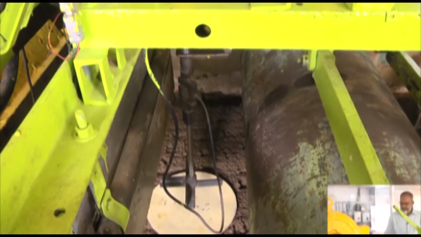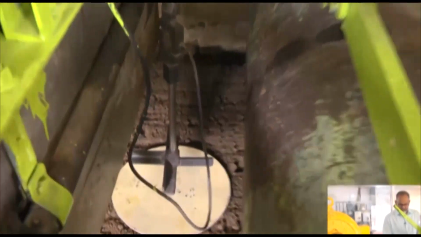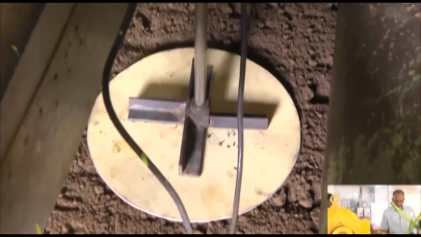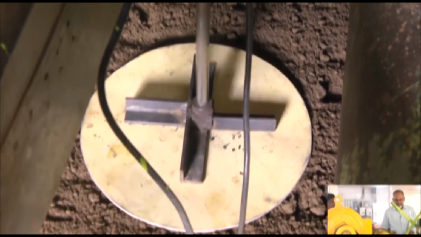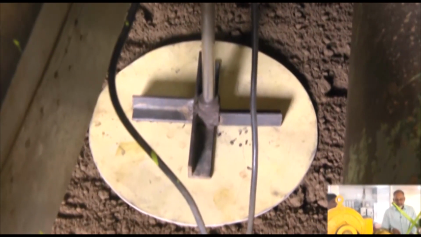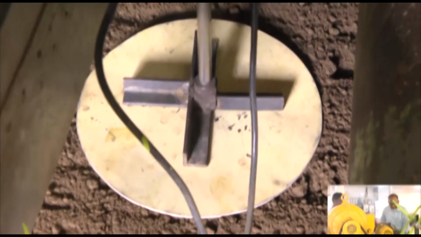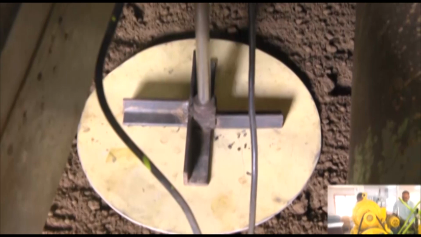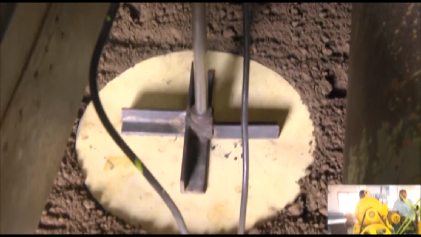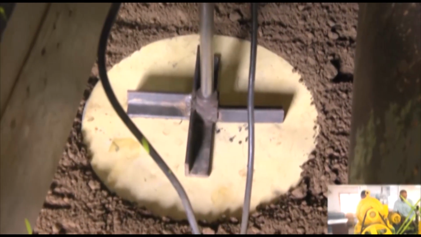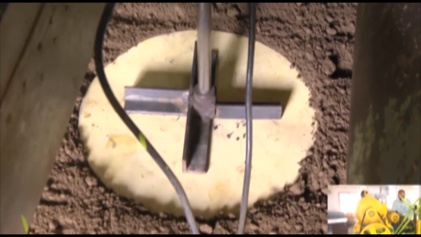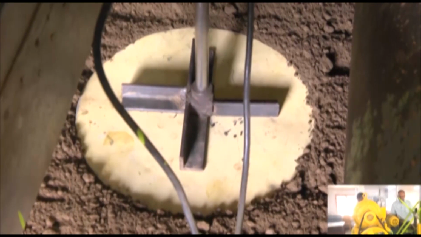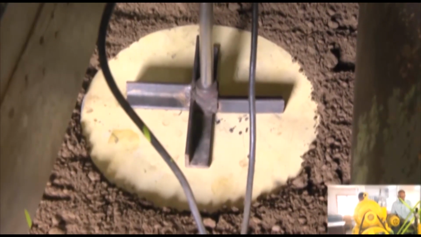So now I will show you. So this shaft is now in contact. There is a crossbar provided so that we will apply more or less a uniform pressure. So I have applied some force and the plate has now entered into the soil.